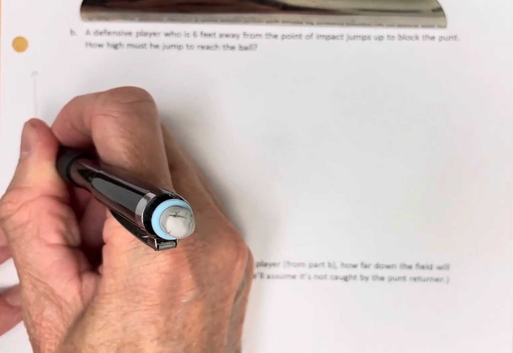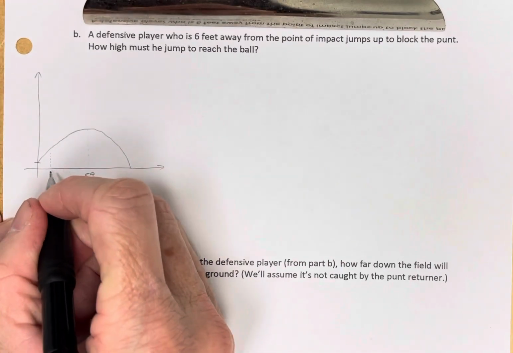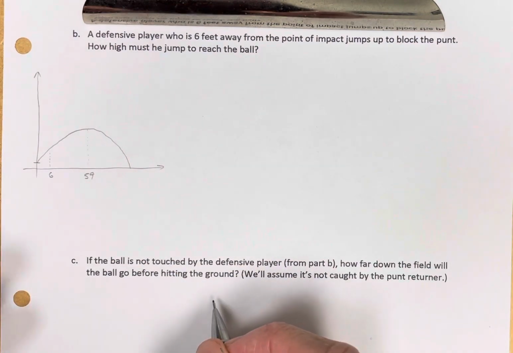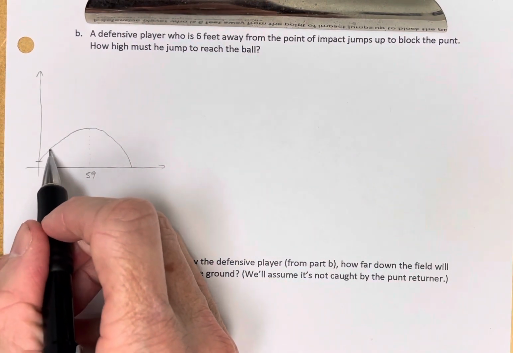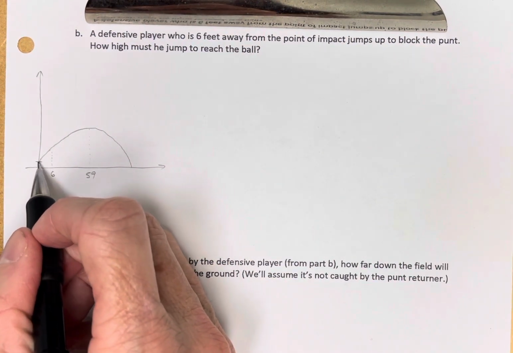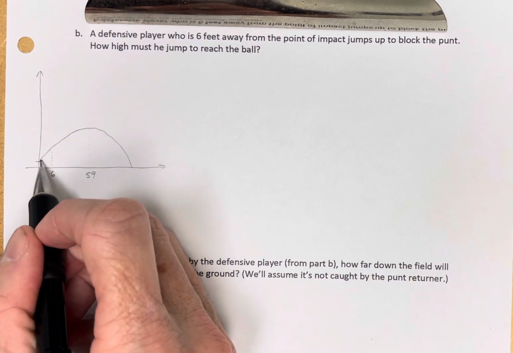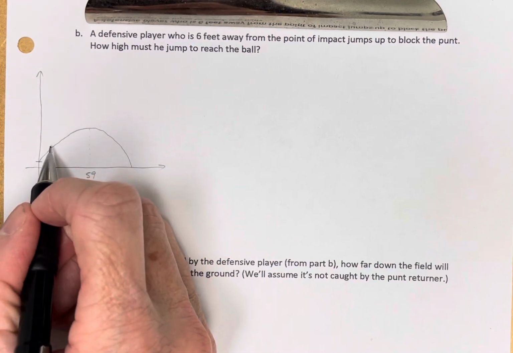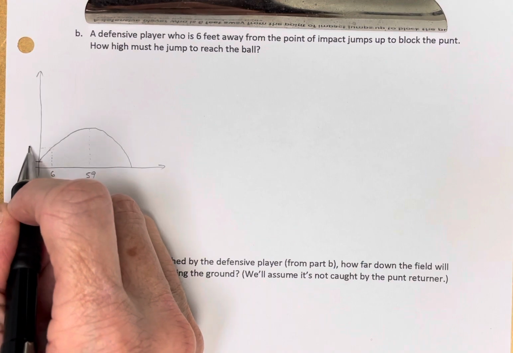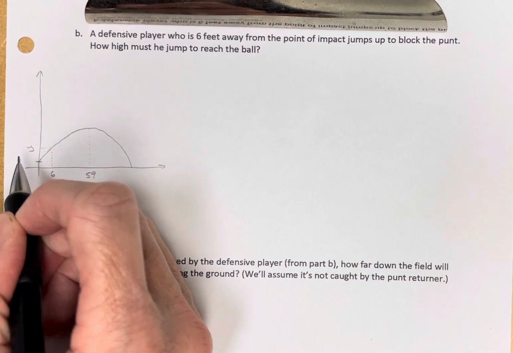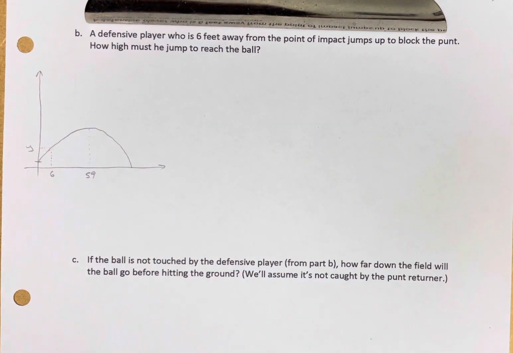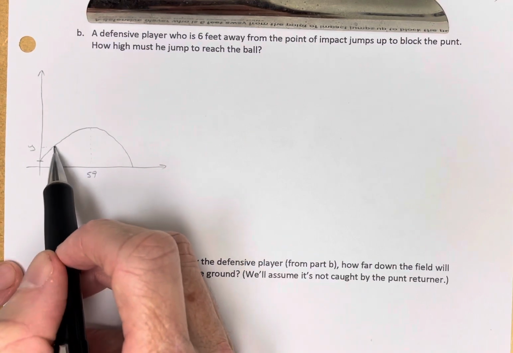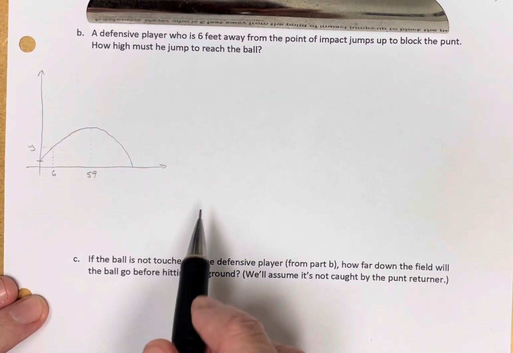Well, our defensive player is only 6 feet away. But the ball has obviously gone up between the point of impact and the guy 6 feet away. So this is the question. How high? What is this y value right here? How high does this person need to jump to touch the ball?